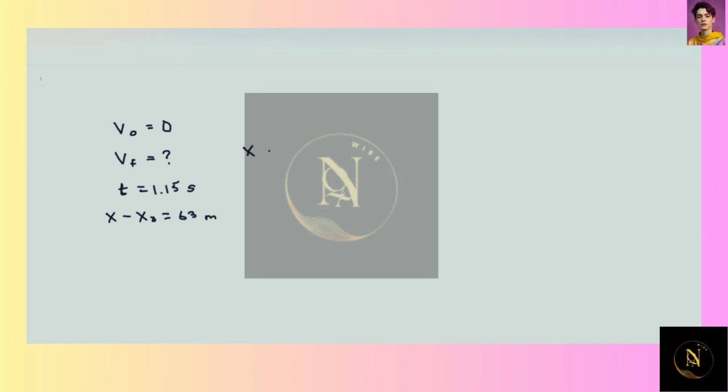Now we're going to use the kinematic equation x minus x naught is equal to 1/2 (v naught plus v) times t. Whenever we plug in these values, we get 63 is equal to 1/2. In this case, v naught is 0, so that term goes away. So we're just left with v times 1.15. Solving for v yields 109.57 meters per second. So this is the velocity at the beginning of the 4.75 second part.